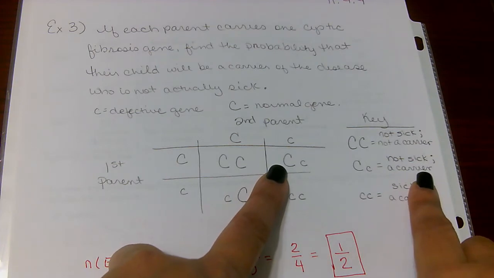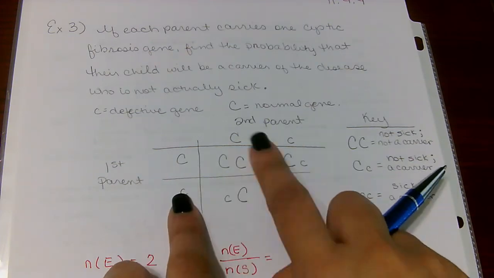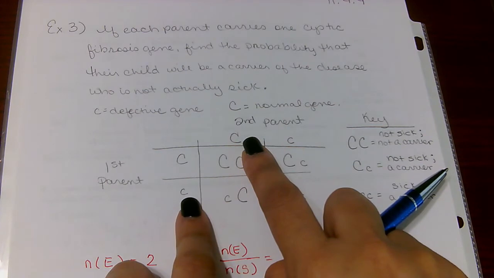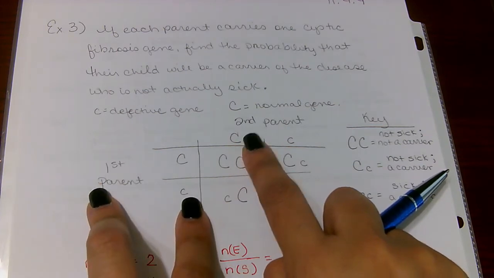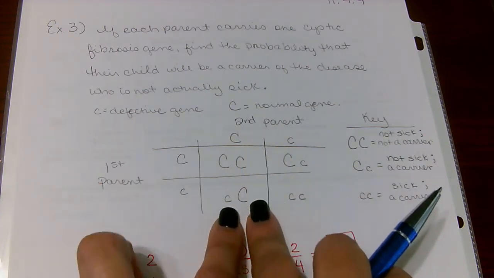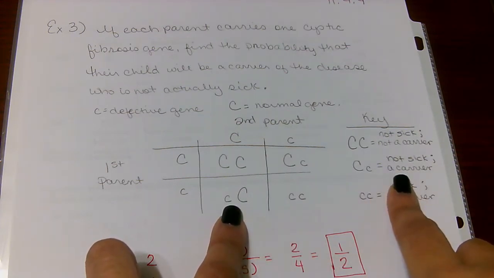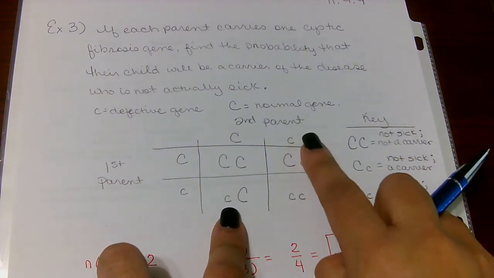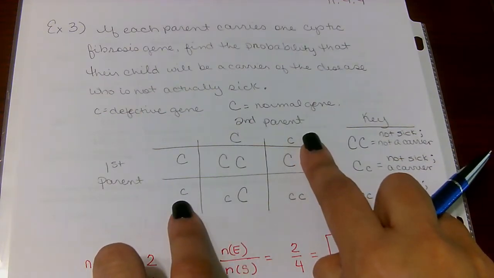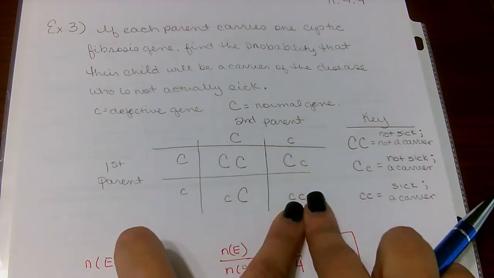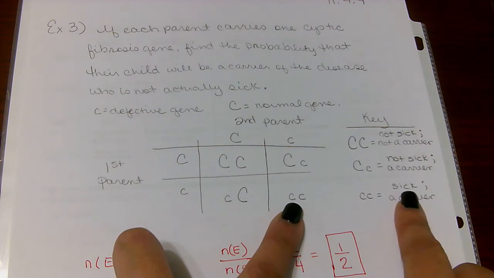carrier for their children. It could mean that they get a defective gene from the first parent and a normal gene from the second parent, which in that case it also means they are not sick and they become a carrier for their children. Or they can get the cystic fibrosis gene from both the first parent and the second parent, which means that they are sick and they are still a carrier.